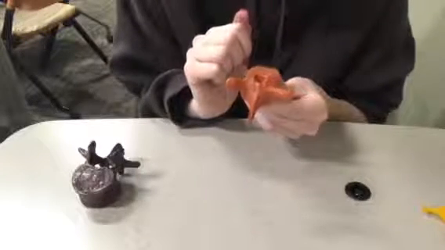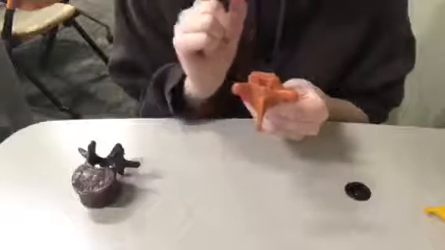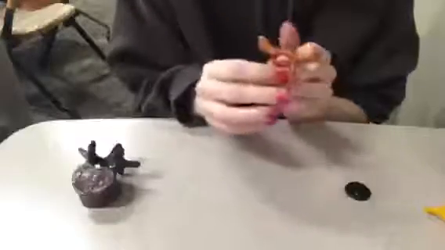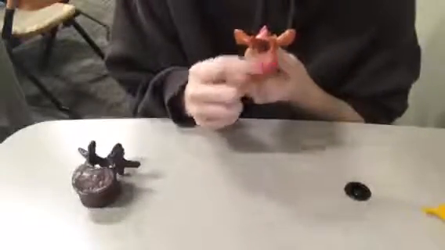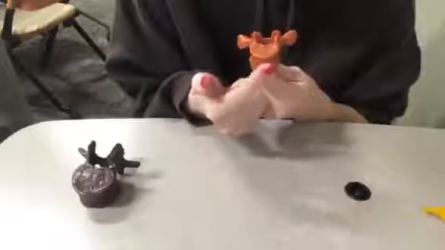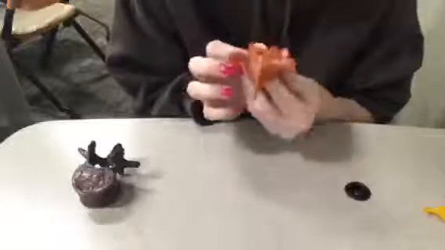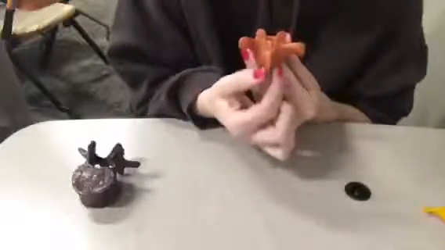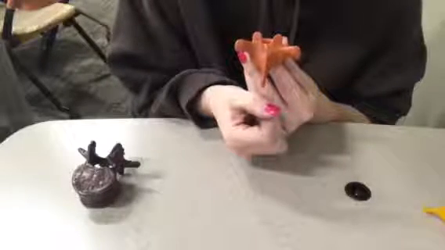All right, so we're going to go over the features of the thoracic vertebrae. All thoracic vertebrae have these features. They have a body, which again is this thick rounded portion. This is the anterior view of the thoracic vertebrae. The posterior view, which would be this nose section of my giraffe, is called a spinous process.